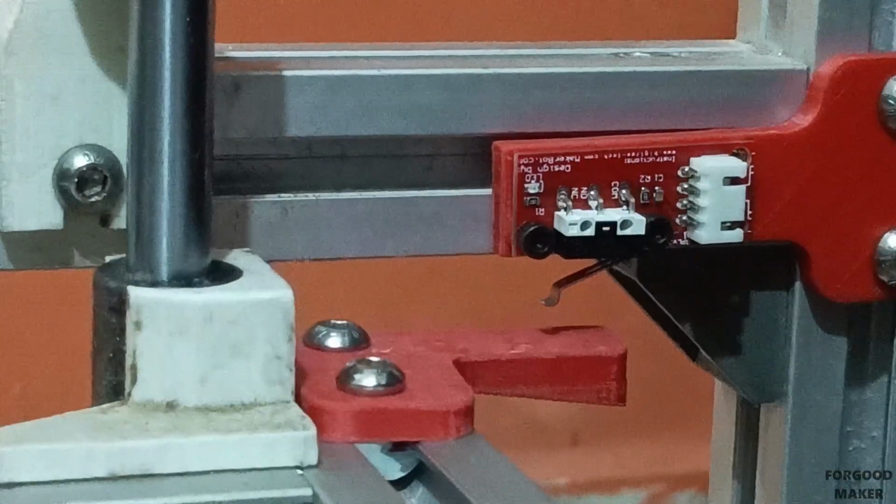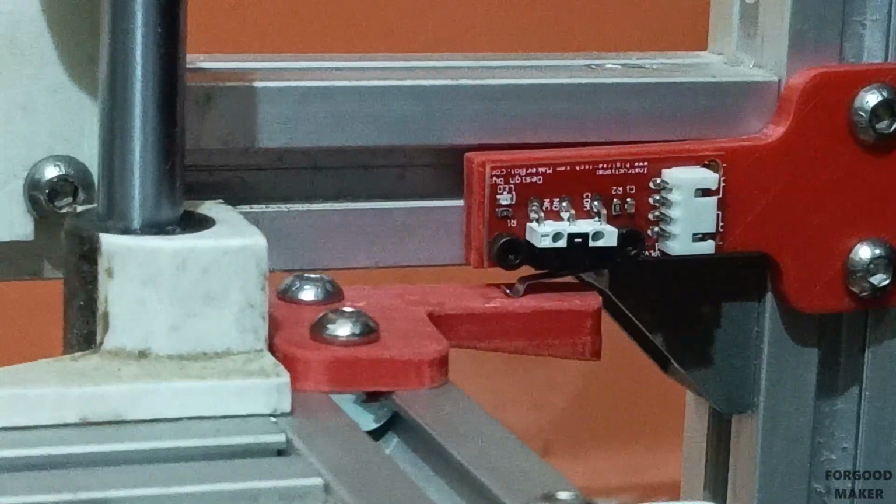We will show the wiring of the endstops with the controller board in upcoming videos.